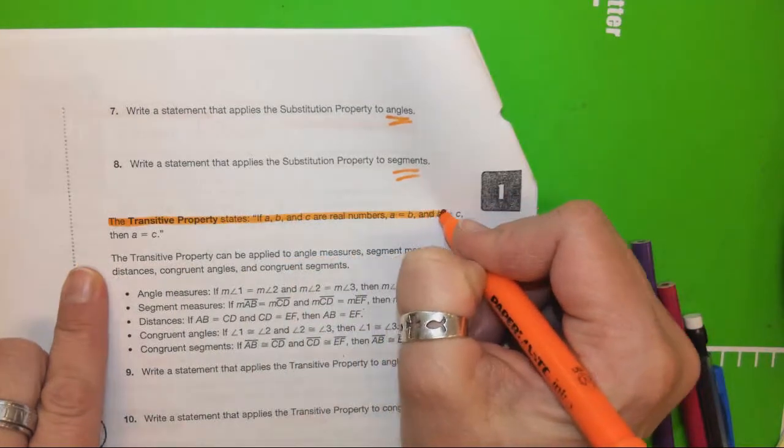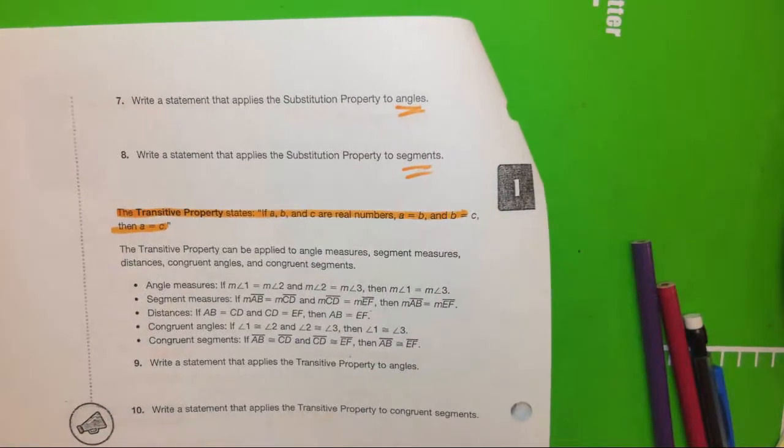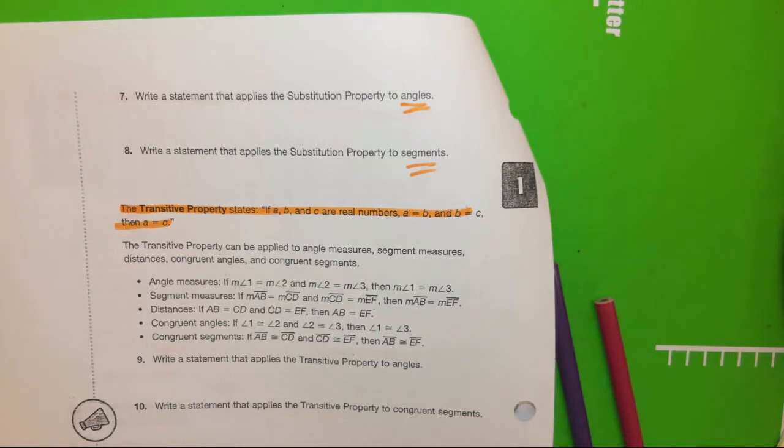Transitive is, I think of it as relatives. So we're going to do a side example over here.